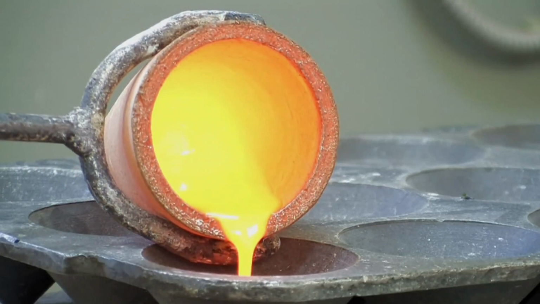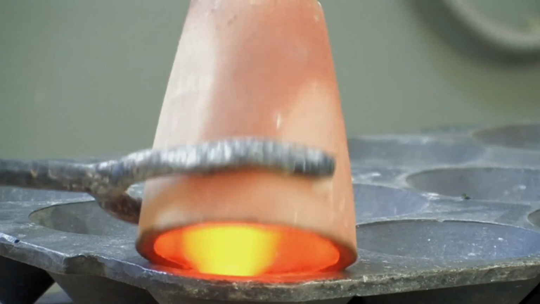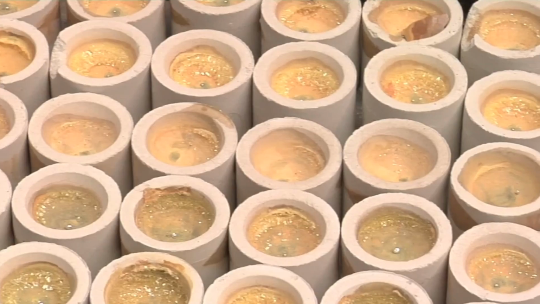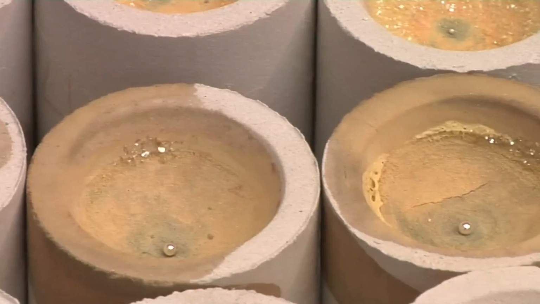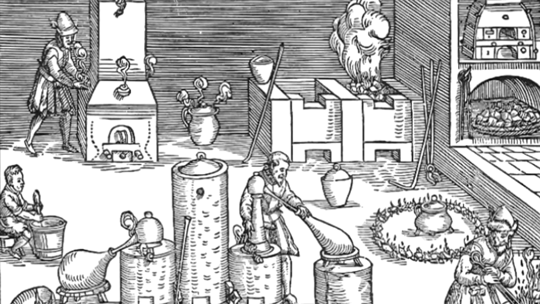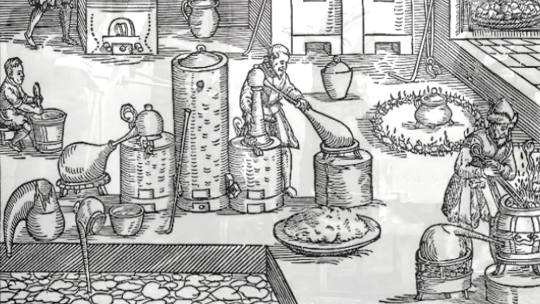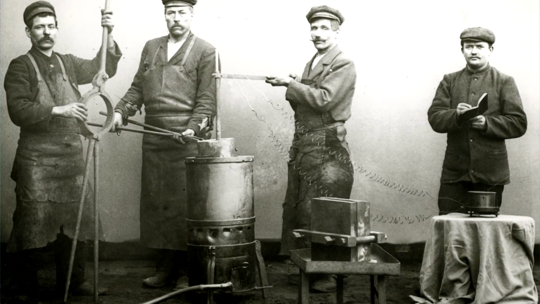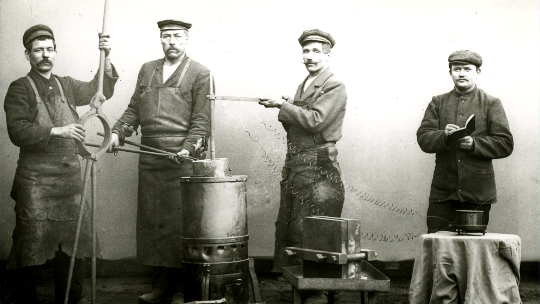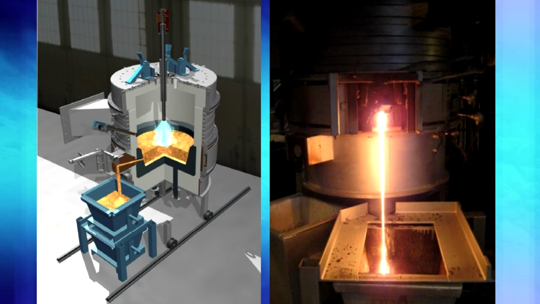Assay labs routinely use cupellation on a small scale in the fire assay process for determining precious metal contents. Although pyrometallurgical extraction methods have been around much longer than hydrometallurgy, these sciences continue to be advanced at IPMI member companies and universities around the world.